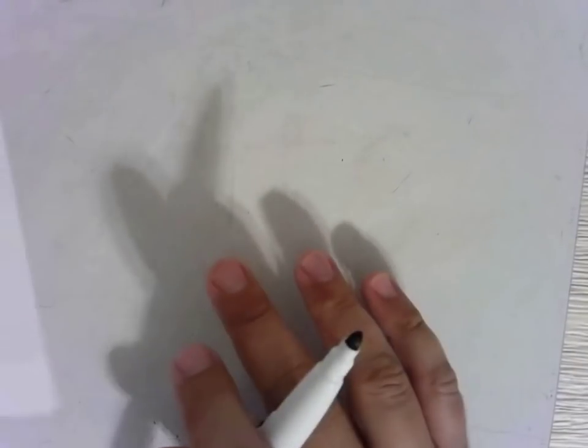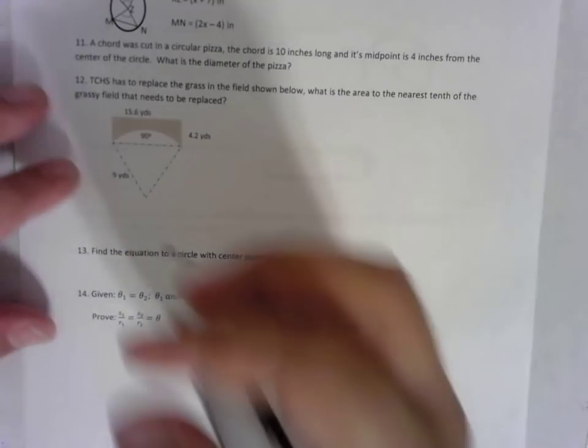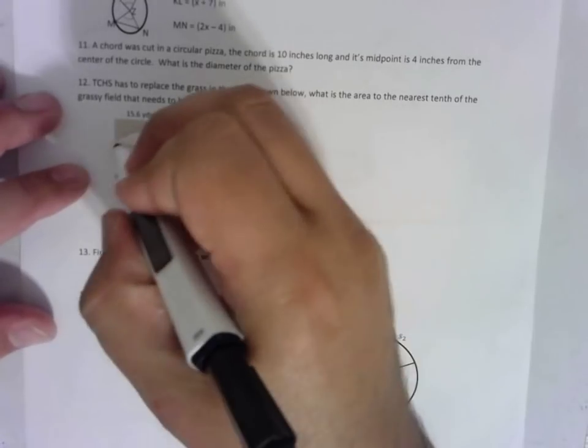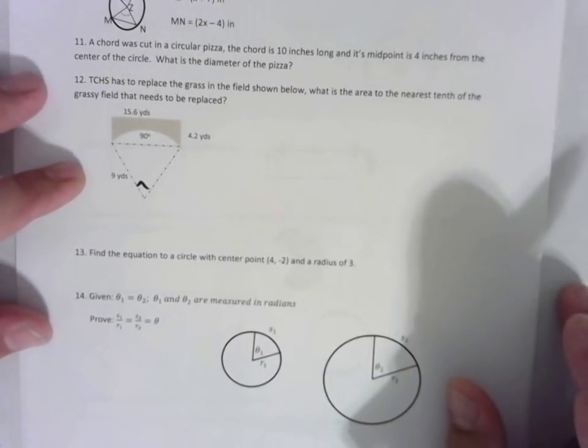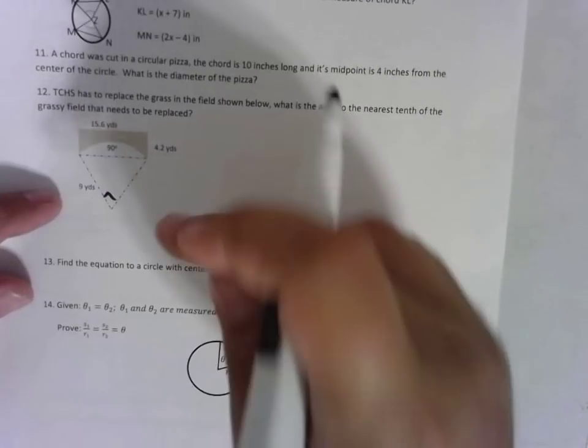Next, TCHS is replacing some grass in the field. What is the area to the nearest tenth that the grass needs to be replaced? This is a right angle. How do you know? Because the arc's 90 degrees. So I need to find the area of the sector, the area of the triangle, and the area of the rectangle.